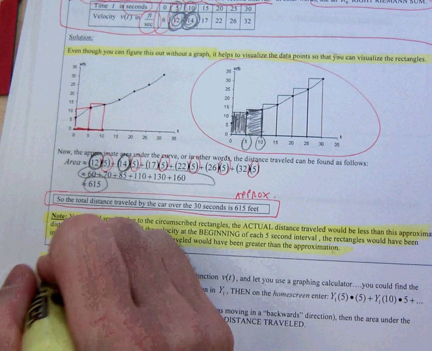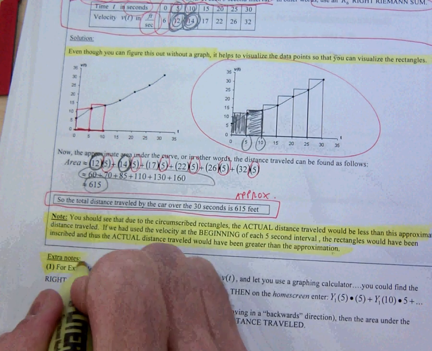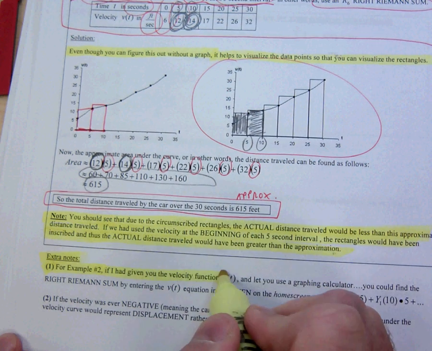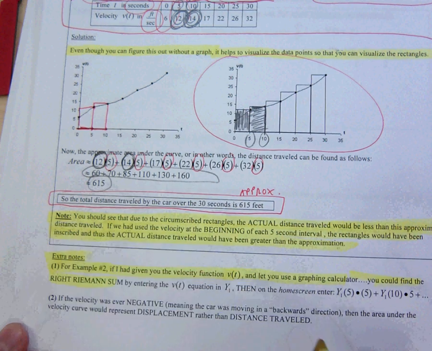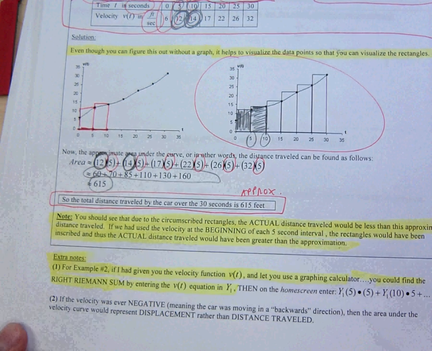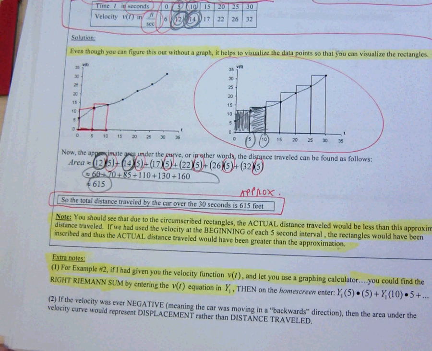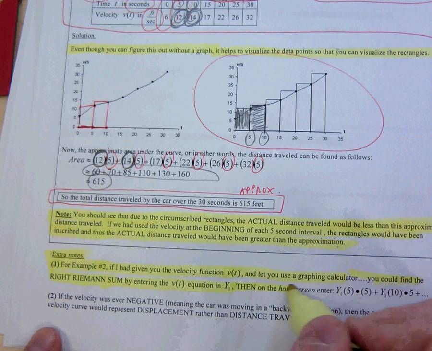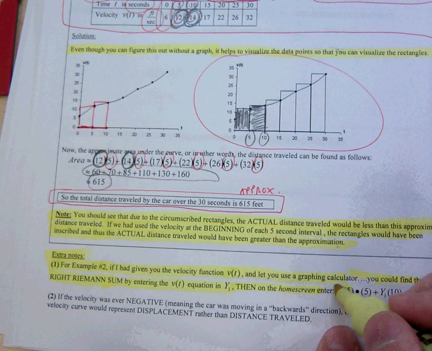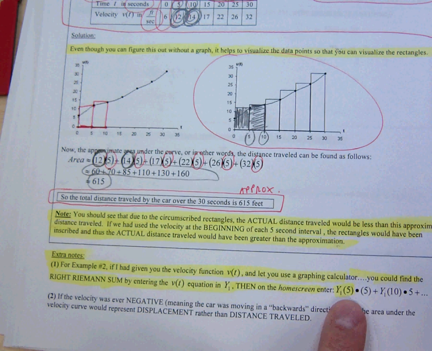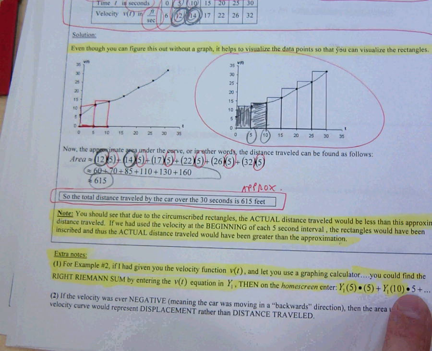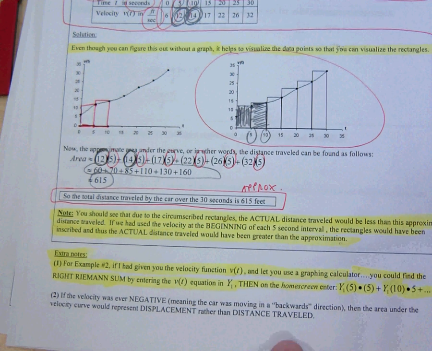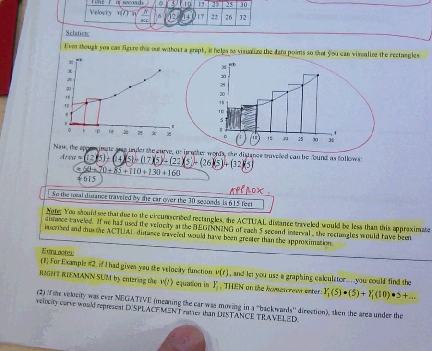Now here are some extra notes before I turn the page. Number 1, for example 2, if I'd given you the velocity function and use a graphing calculator, you could have found the right Riemann sum by entering the function for v into y1, and then on the home screen, all you would need to enter is y1 and put 5 in parentheses. That'll give you v of 5, and then times 5 plus y1 of 10, which gives you v of 10 times 5, and so on. Okay, and so you could easily find the Riemann sum on your home screen without really doing a whole lot on paper. Okay?